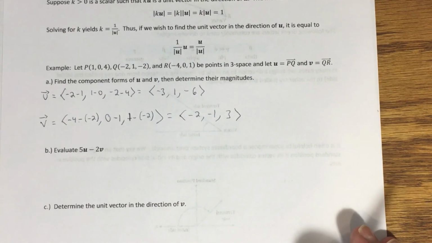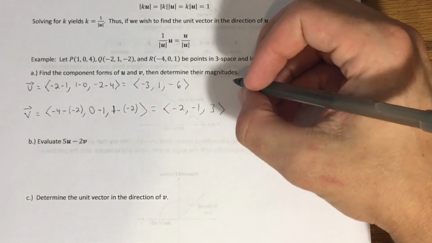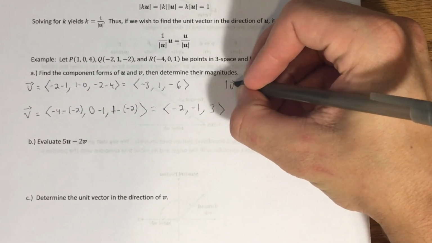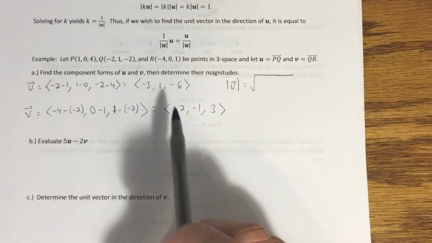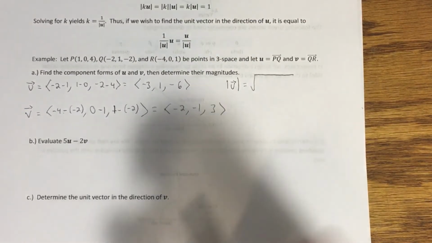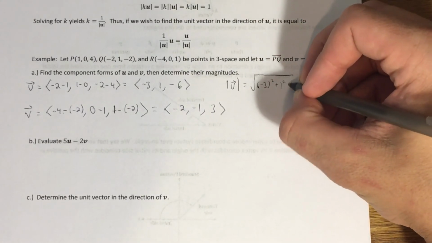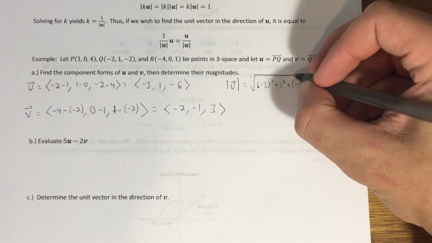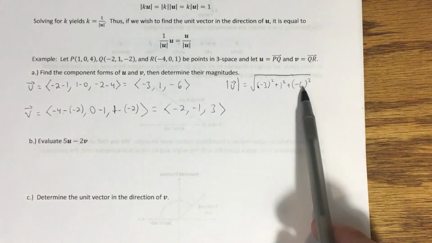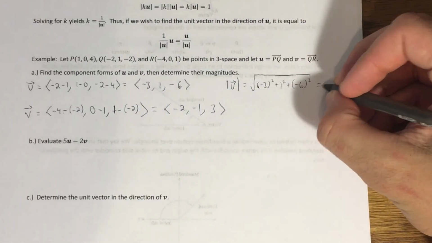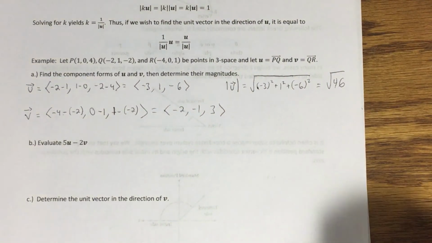The next thing I need are the magnitudes of those vectors. And now that I know the component forms, that's easy to do. What's the magnitude of U? Well, remember, we have this formula. It's equal to the square root of the sum of the squares of its components. -3 squared plus 1 squared plus -6 squared. So that's 9 plus 1, that's 10, plus 36, so that's 46, root 46. I'm not going to worry about simplifying that radical right now. I'm just going to leave it like that.